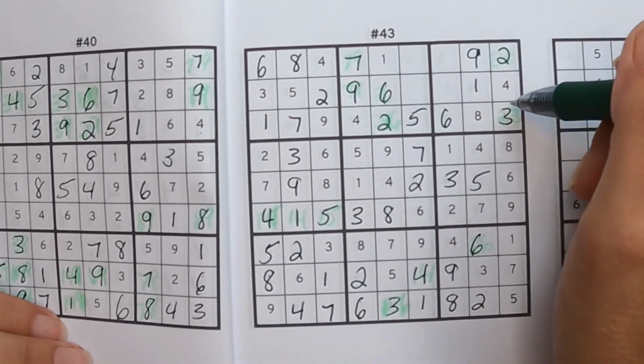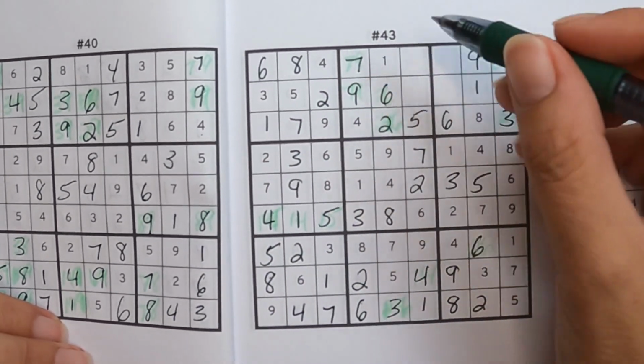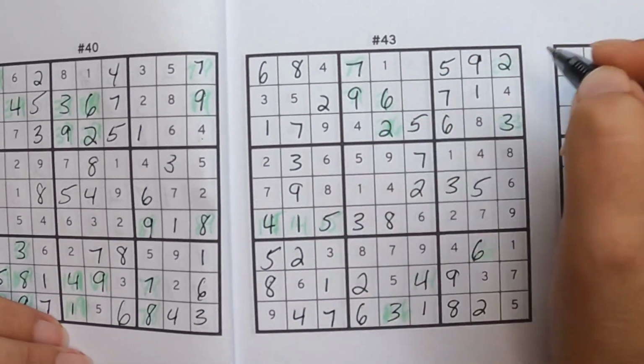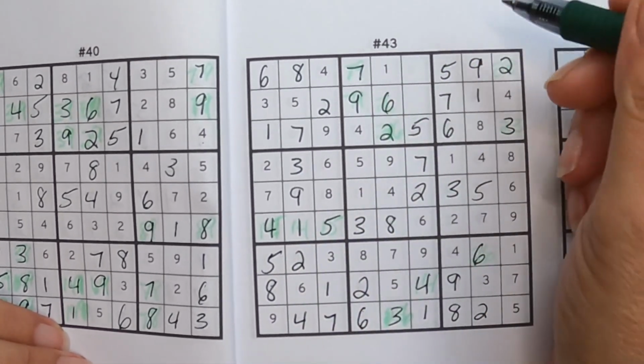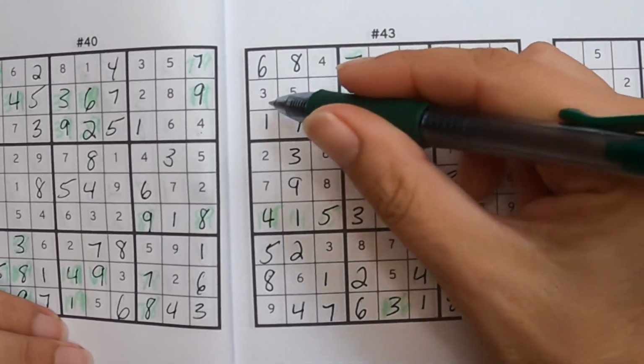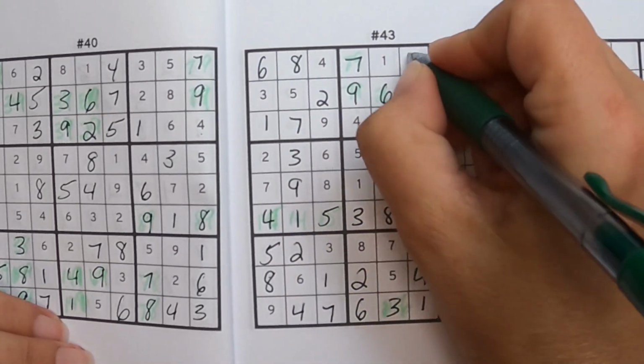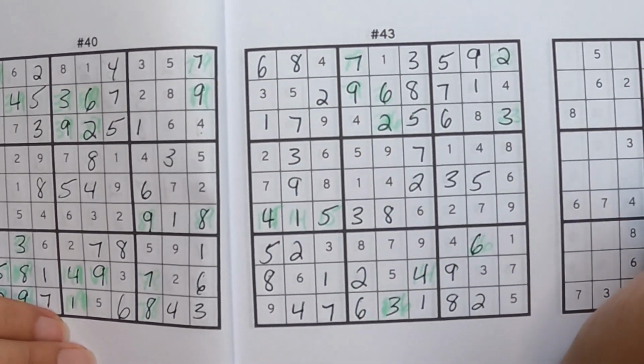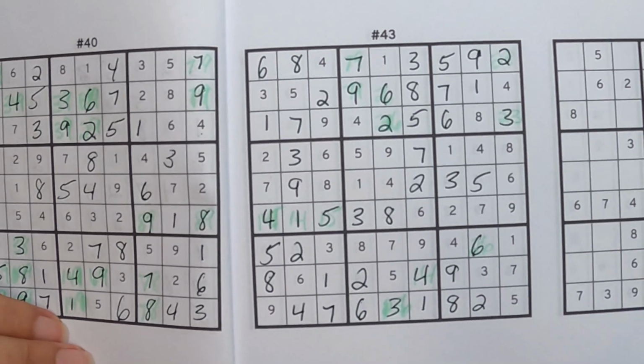For this box now, we're missing 5 and 7. We've got a 7 here, so 5, 7. And for this box, we're missing 3 and 8. We've got a 3 here, so 8 and 3. And there we have it for today's puzzle.